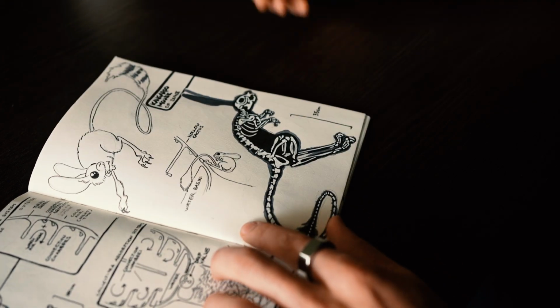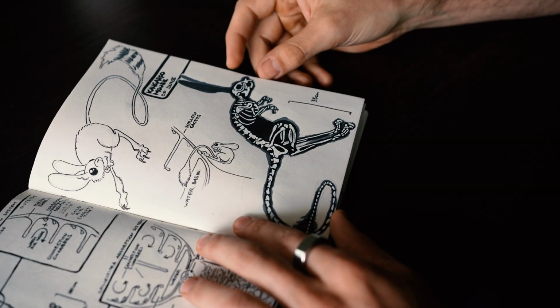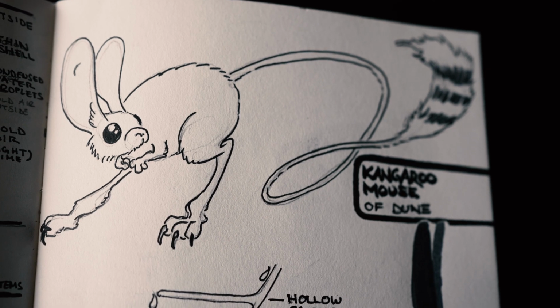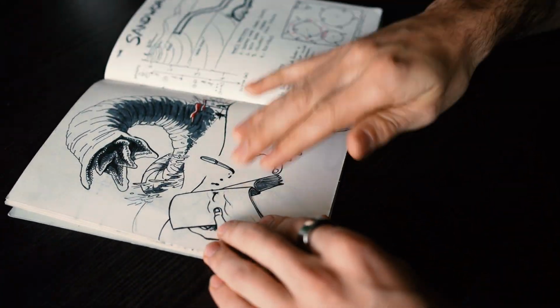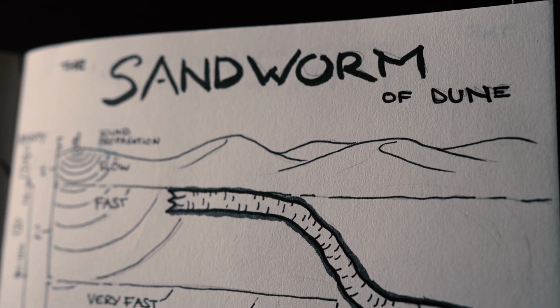And it's called kangaroo mouse, but really it doesn't hop. It walks in a rather strange, uneven way without any rhythm, and that's the safest way to walk when you're out on open sand to avoid attracting the apex predator of Dune, the sandworm. This is when I saw one for the first time.